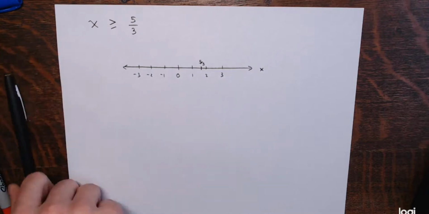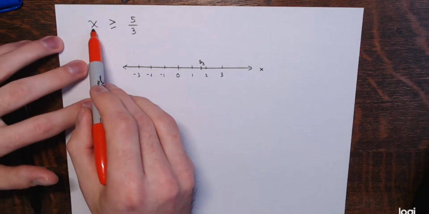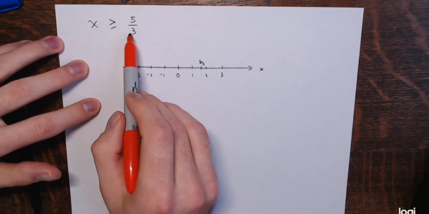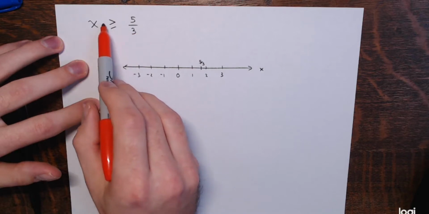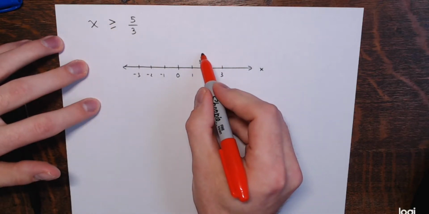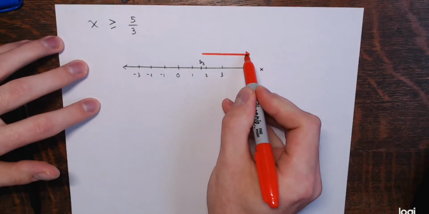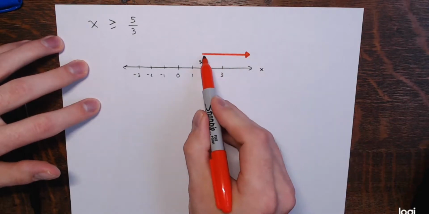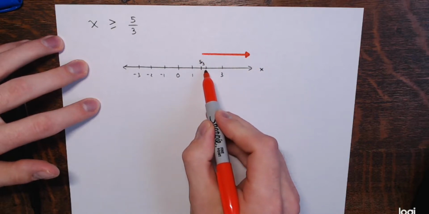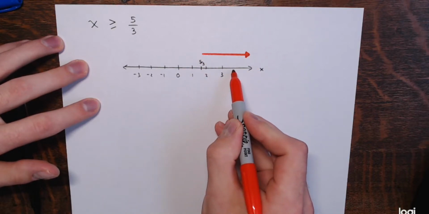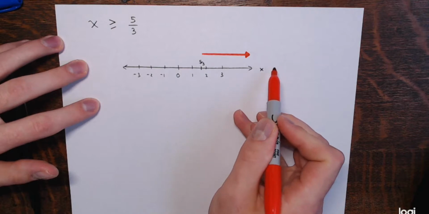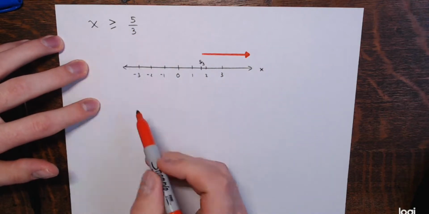And this time, x is a number greater than or equal to 5/3. x needs to be bigger than 5/3. Remember, numbers bigger than a number are to the right of it. So, again, a little arrow. But all these numbers, 2, 2.5, 3, pi, 1,000,000, right? All these numbers, if you plug them in for x, would make this true.